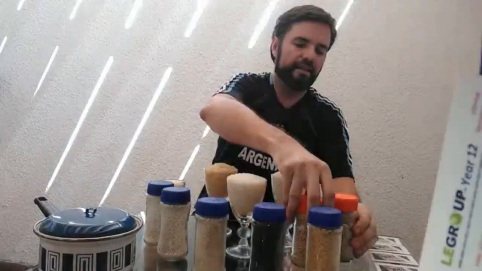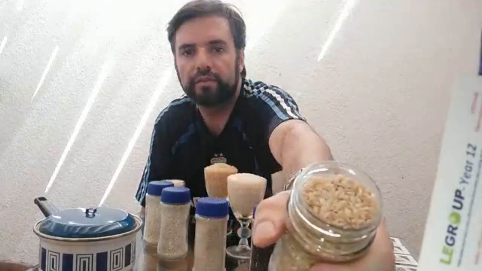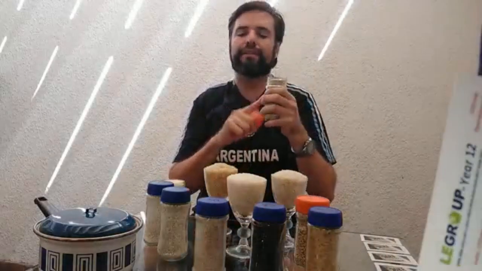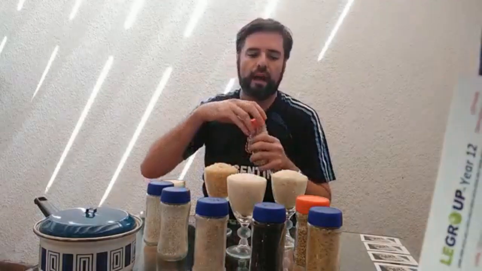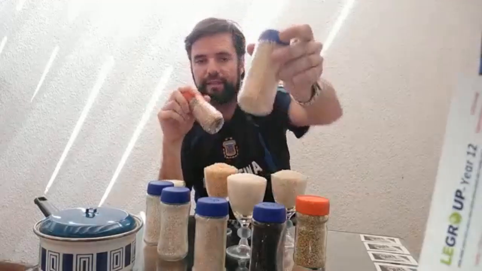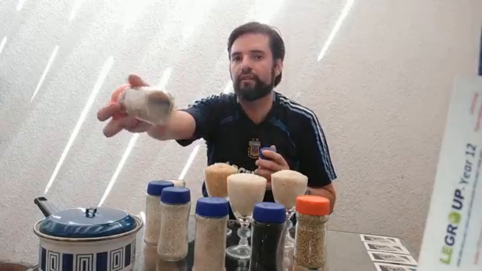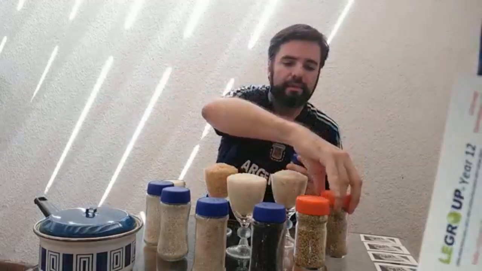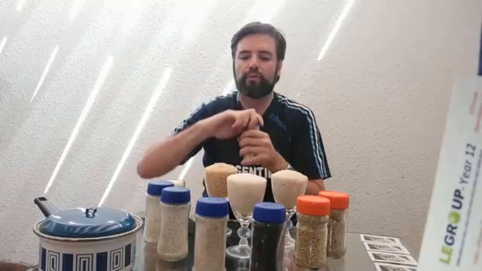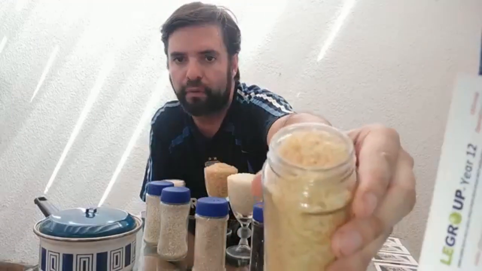So here you can see them also. Okay, this is brown rice. In Africa, a lot of times customers call this rice brown rice, because they just don't talk about the whole grain rice. This is the parboiled rice, or brown rice. In Africa, they would say brown rice.